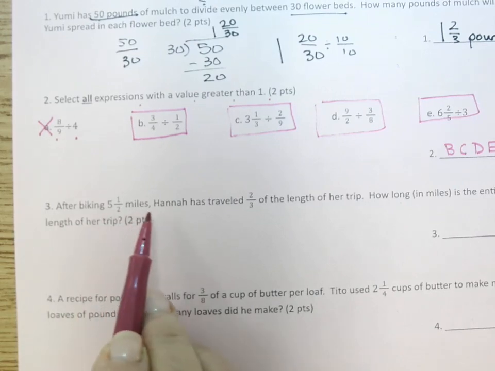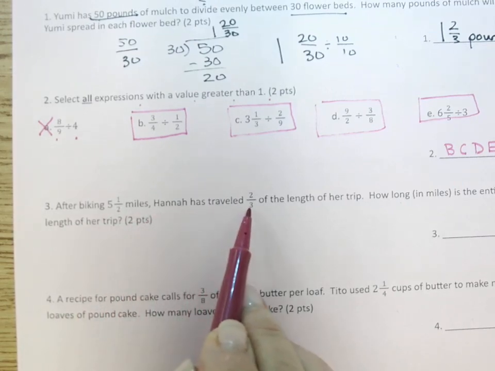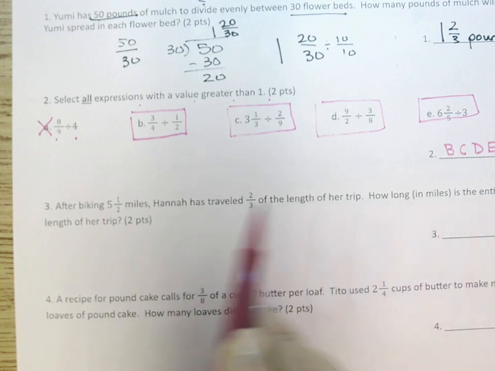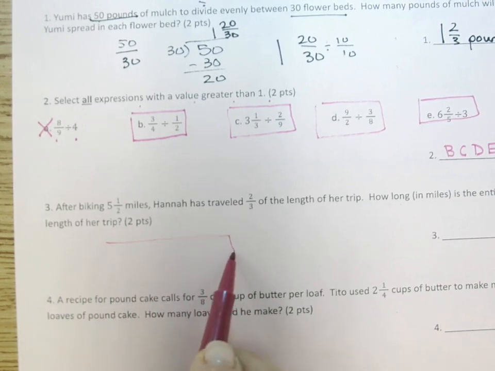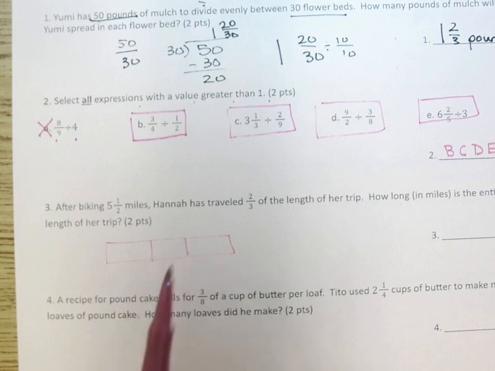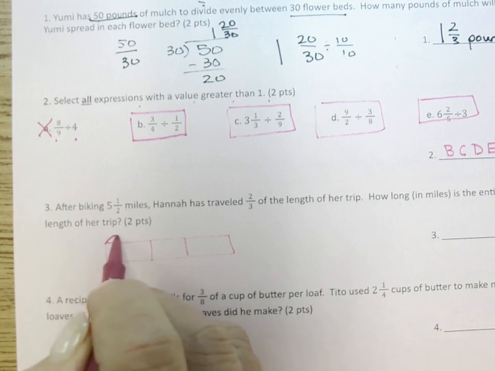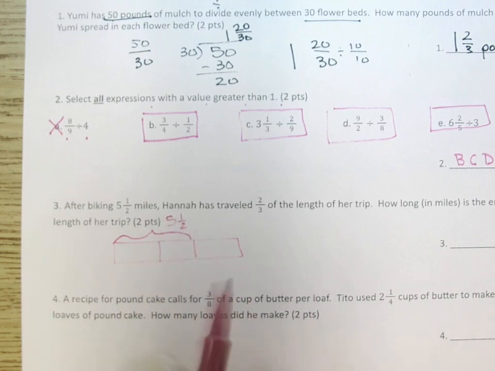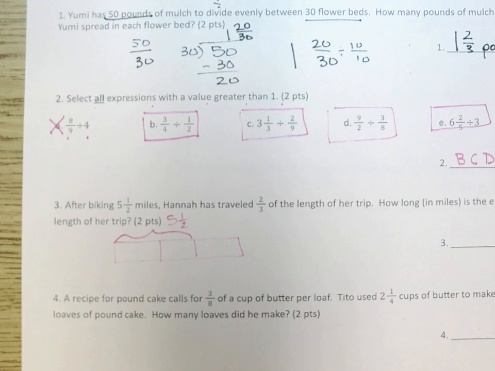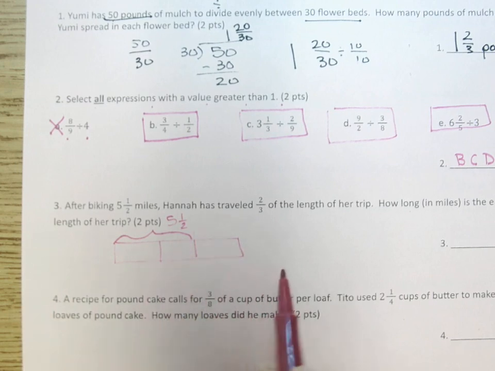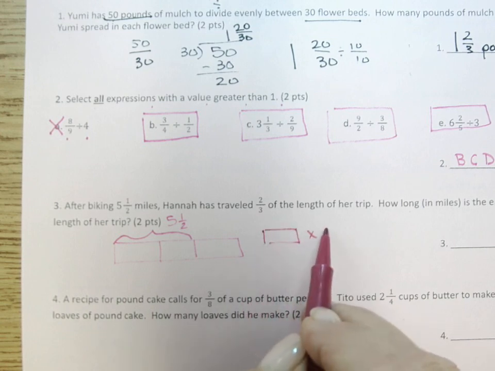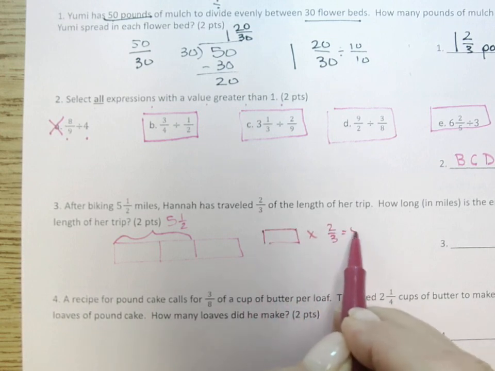After biking 5.5 miles, Hannah has traveled 2/3 the length of her trip. How long in miles is her entire trip? So if I think about my trip, here's her trip. This is 5.5. 2/3 of the trip is 5.5. So I have to figure out how much the whole trip was. So some number I don't know times 2/3 equals 5.5.